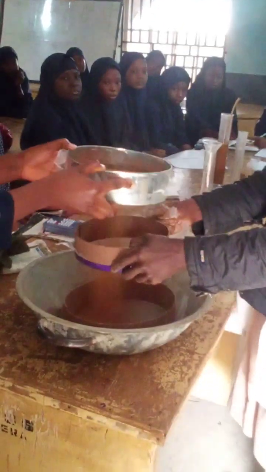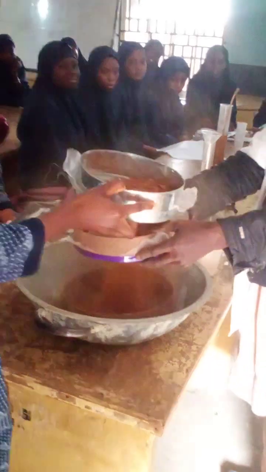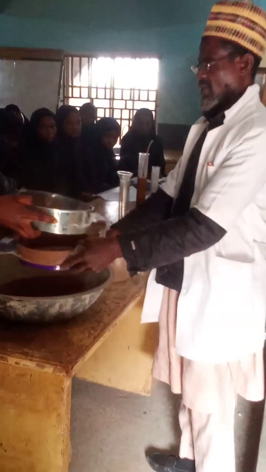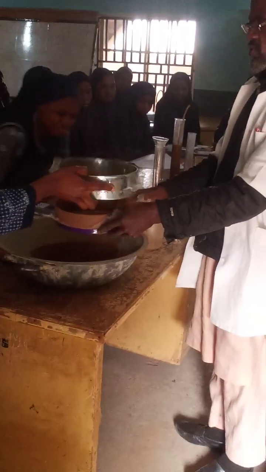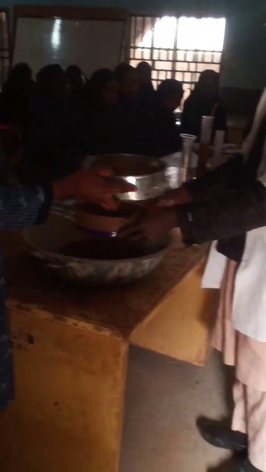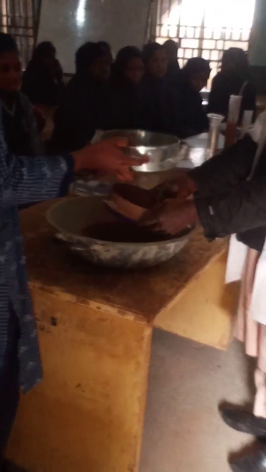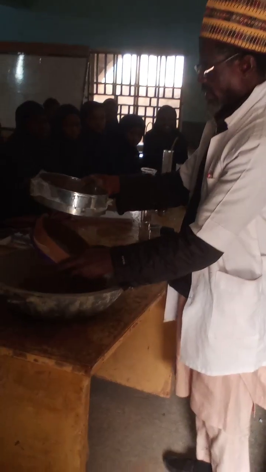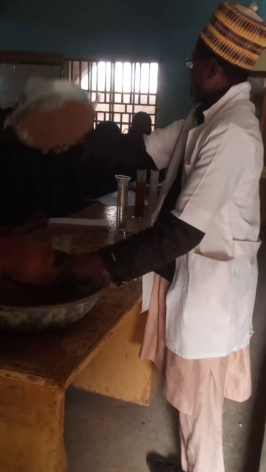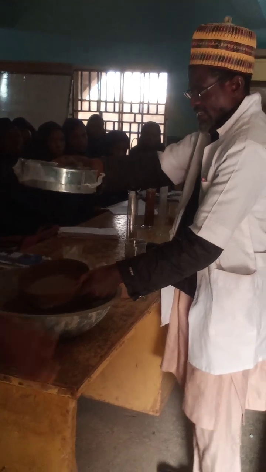Keep on sieve. You can see. This is what's called the sieving method. It's also used to determine the particle size of a soil sample. Okay? You can see, we discovered that the particles of larger size were held by this sieve. Look at it. They cannot pass through beyond this level.